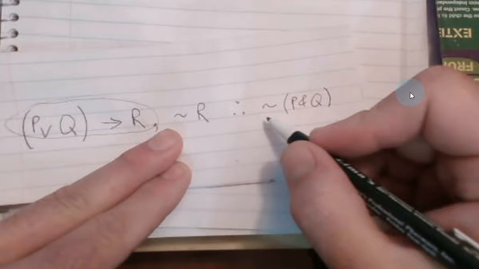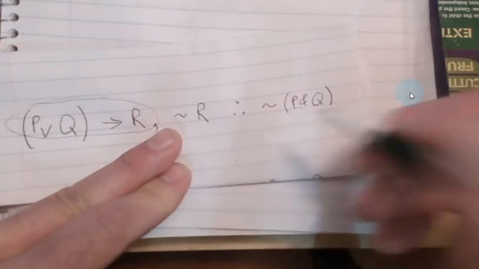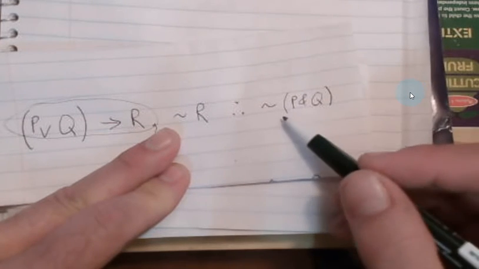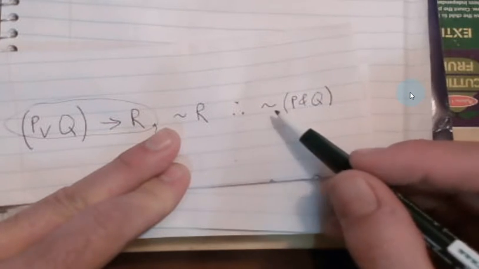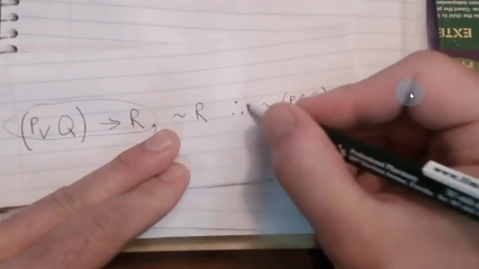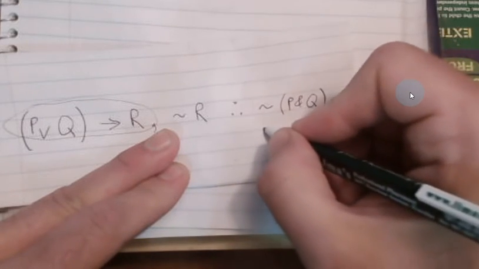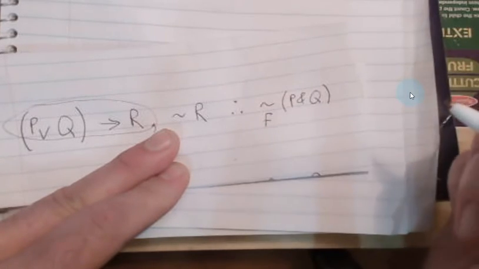So our first step, if you can follow along on the Prezi that has those steps laid out, 1, 2, 3, 4, 5, 6, 7, however many steps I had, is to try to make the conclusion false. Well, what I just said is the conclusion is a negation. The conclusion is this whole statement. So the F is going to be right here. Boom.